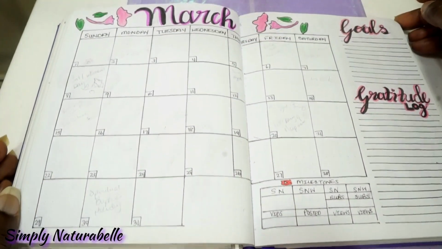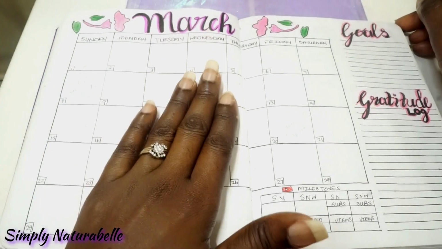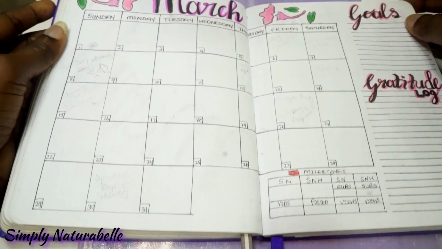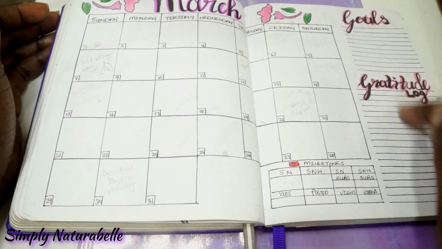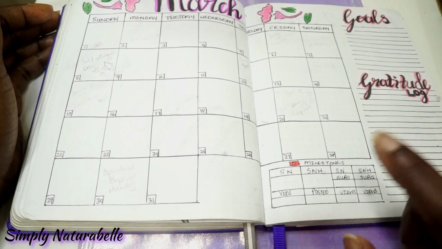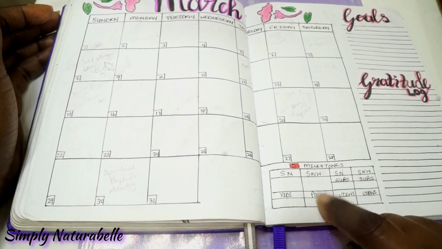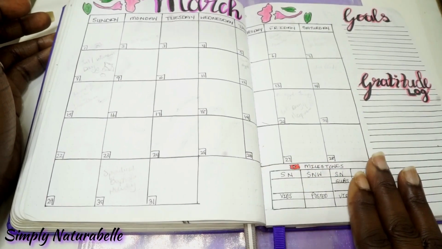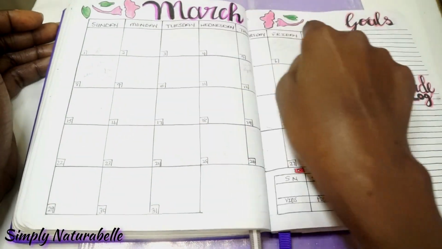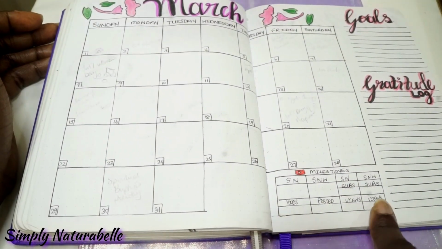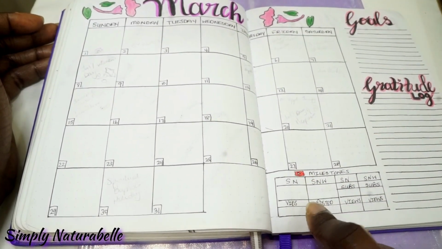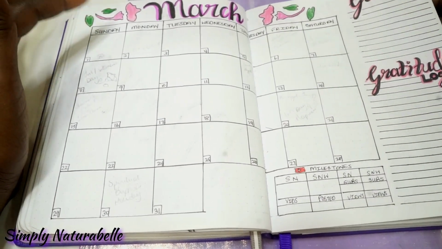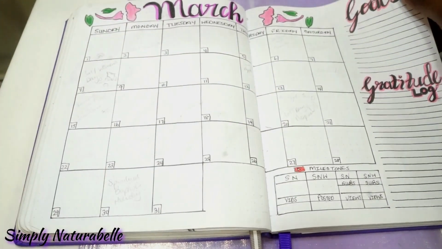And this is my calendar for March. I drew two of the flowers there. I did put my gratitude log here, and I squeezed in my YouTube milestones here because I realized that I had space here and I didn't want to draw something else because I had the two drawings at the top. So I decided to use this space as my milestone section.